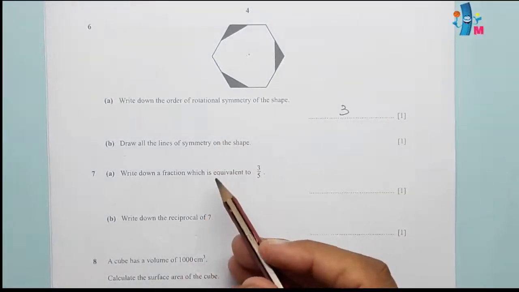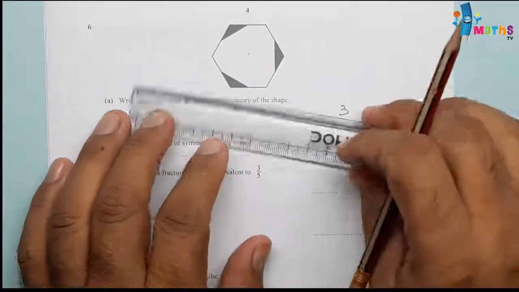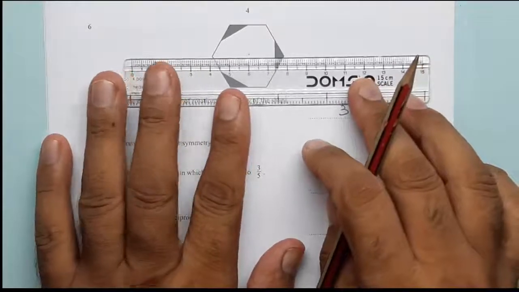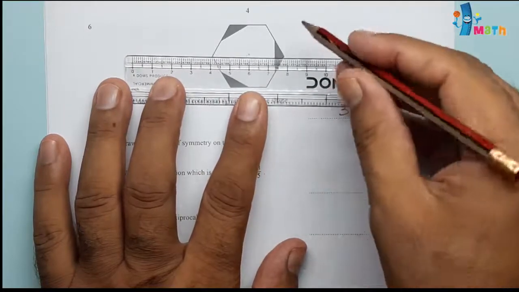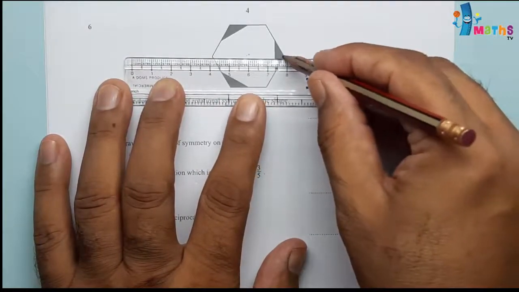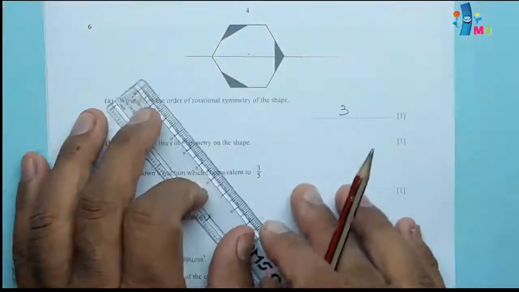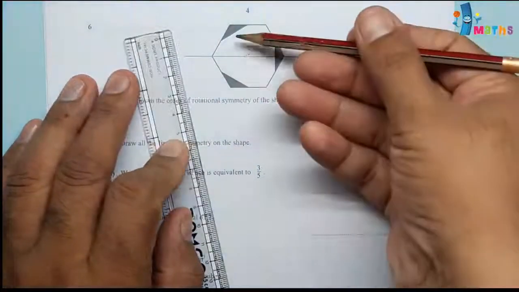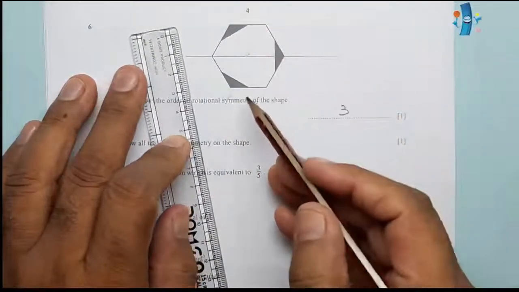Then draw all the lines of symmetry on the shape. Lines of symmetry we can draw, like for example, first line of symmetry will be this one. From here, when we join this shape, this will be the line of symmetry. So this shape you can flap on this, you can put on this one.